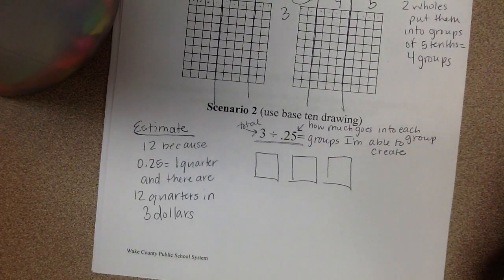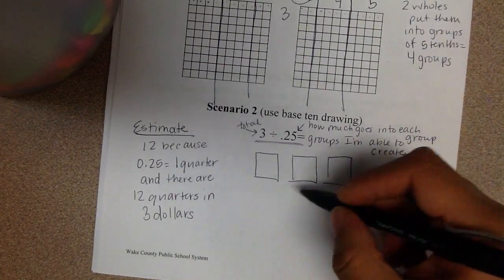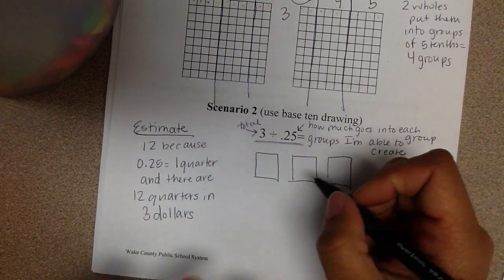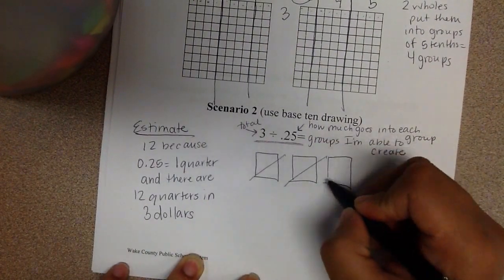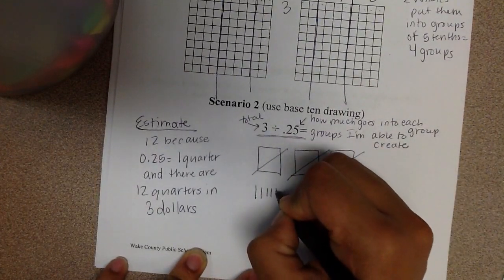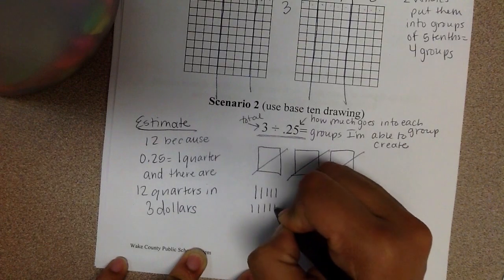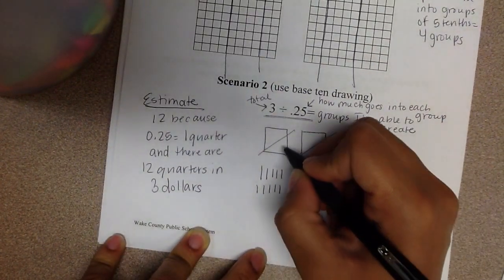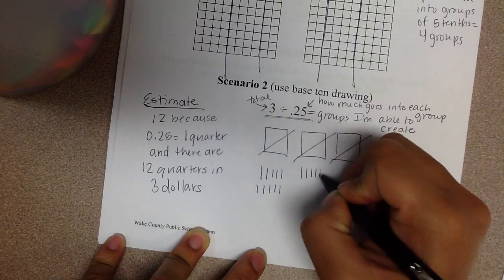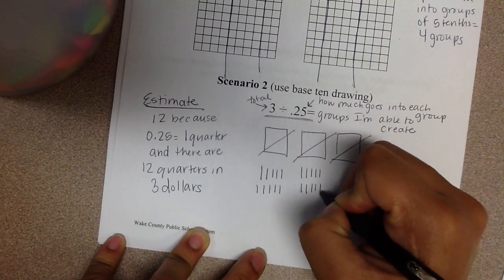So right now, I can't do anything with the wholes in order to put 25 hundredths into a group. So I need to break these down into tenths. 1, 2, 3, 4, 5, 6, 7, 8, 9, 10. Because I know 10 tenths is in one whole. 1, 2, 3, 4, 5, 6, 7, 8, 9, 10.